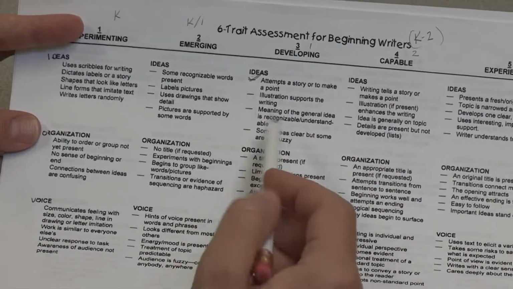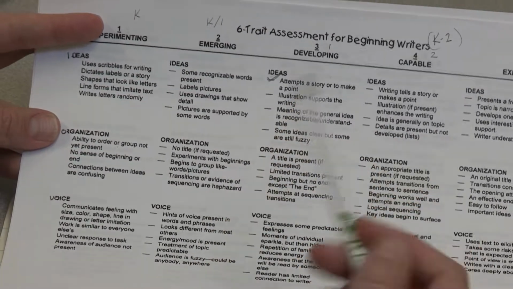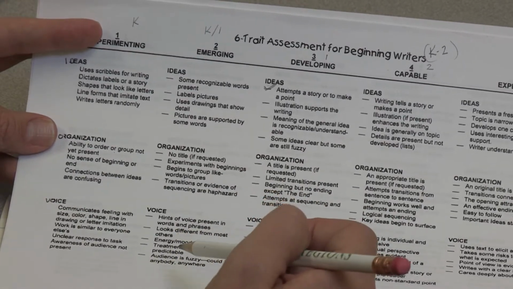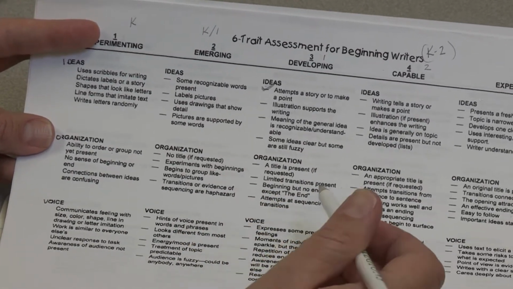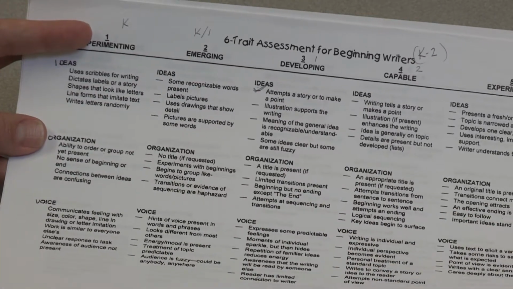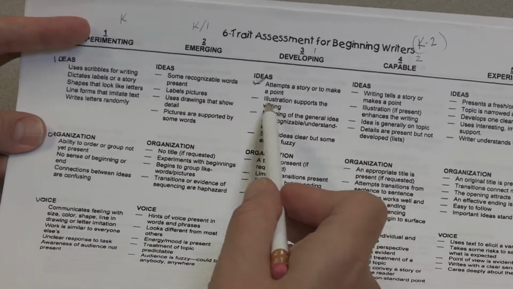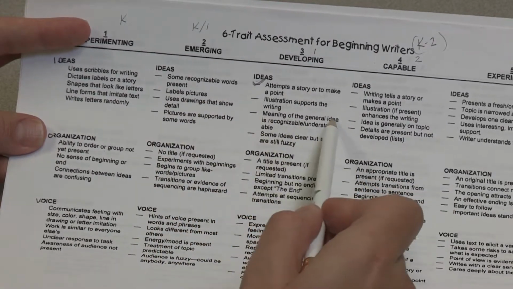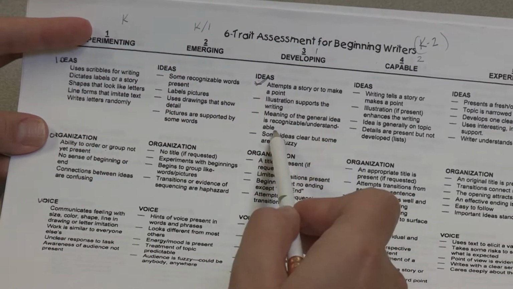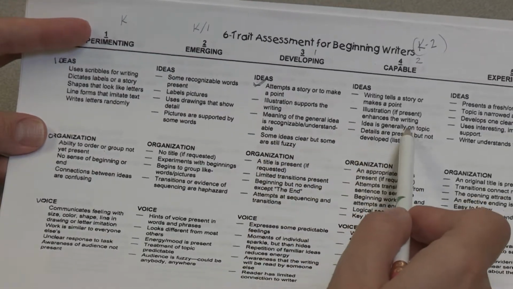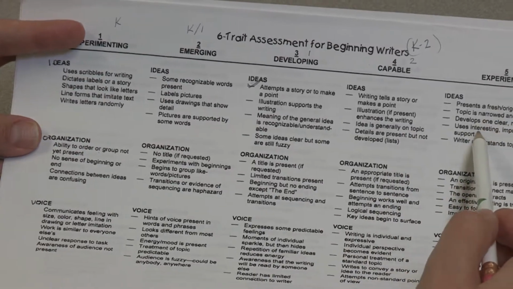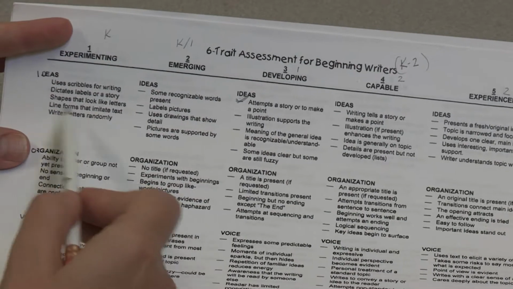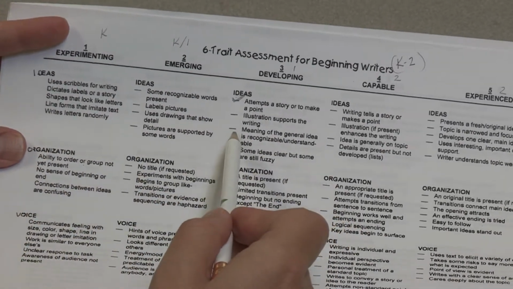Now I'm going to go to the next one. This talks about illustrations. There are no illustrations, so I can disregard. If you have kindergarteners or first graders, you might want them to do an illustration to help them with their writing. But this kid was a 2nd or 3rd grader. He did not need to do that. So I'm going to go to the next one. This talks about drawing. So meaning of the general idea is recognizable, understandable, or idea is generally on topic, or uses interesting, important details for support. And then this is too basic. So I'm going to give him a 3 again for this one.